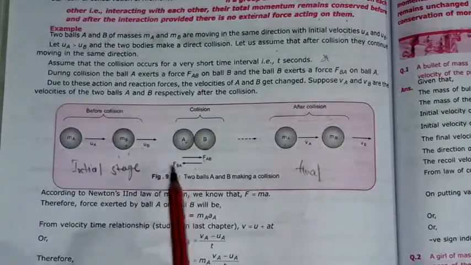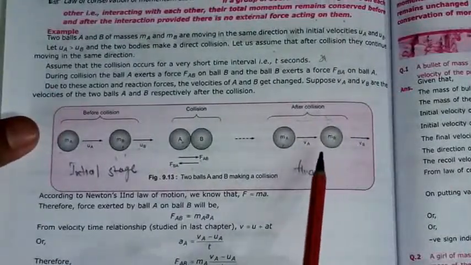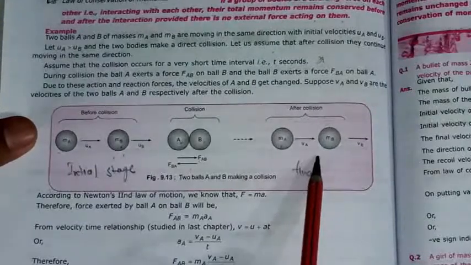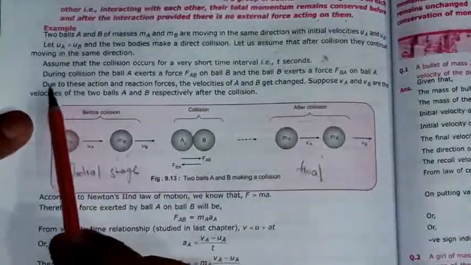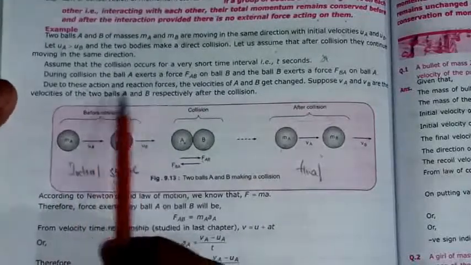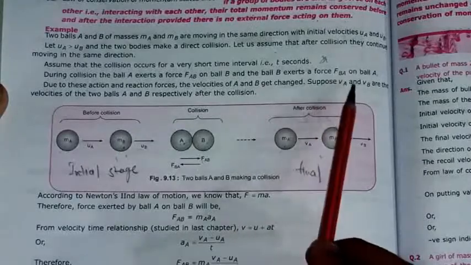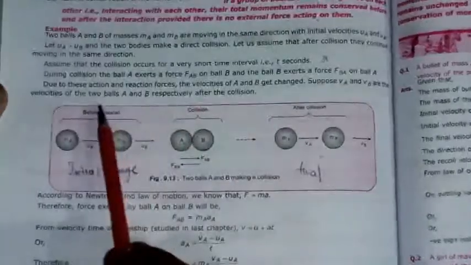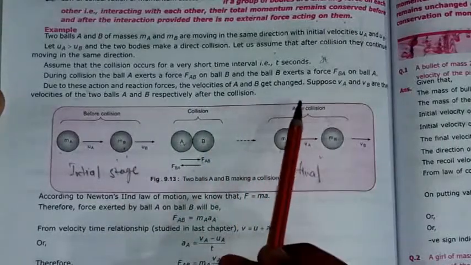Time interval is delta t or t, very short. After collision, due to this action and reaction force, the velocities of A and B get changed. Suppose VA and VB are the velocities of the two balls A and B respectively after the collision.